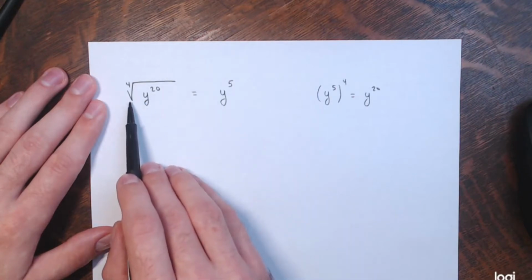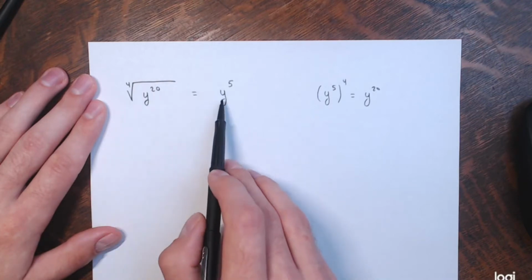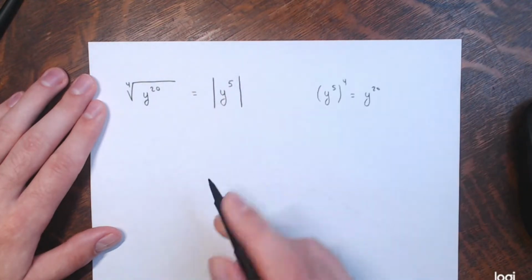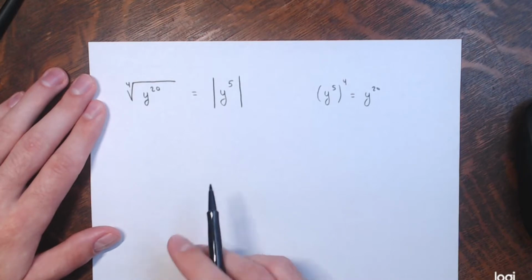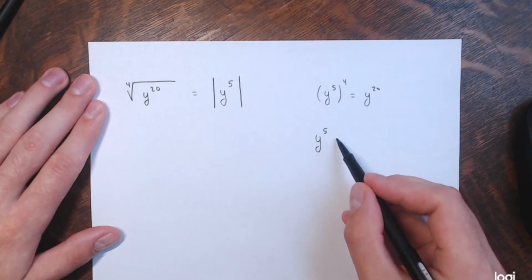But remember, I've said this so many times, even root symbol, your result can't be negative. So to ensure that, I'll just throw absolute value symbols around that. The absolute value of y to the fifth. Because y to the fifth on its own can be negative.